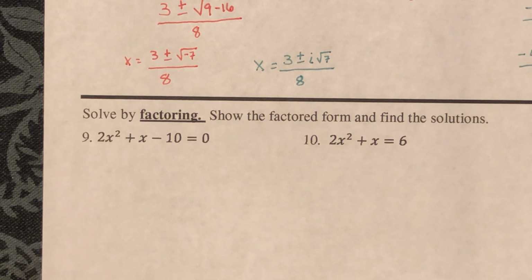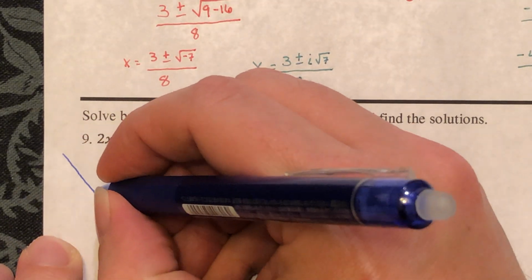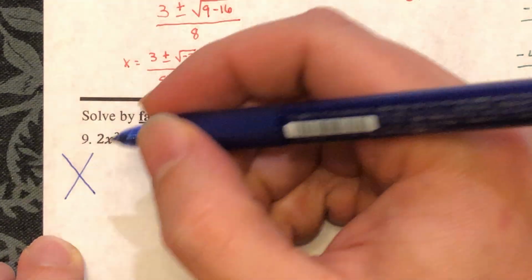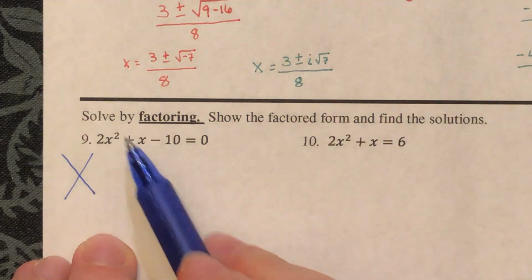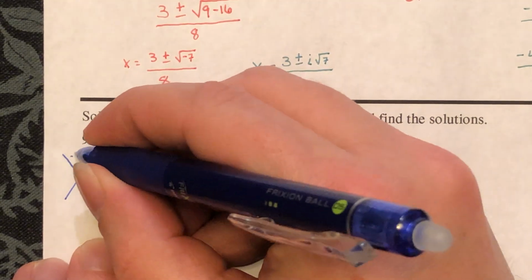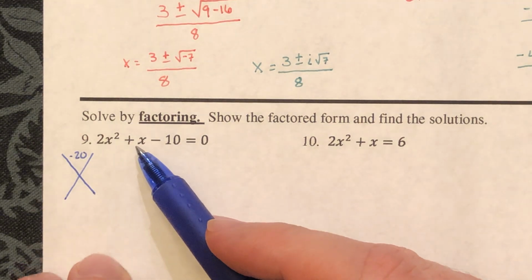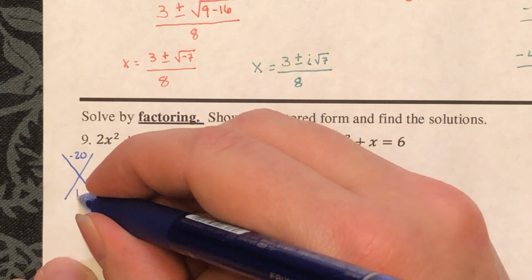For 9, 10, and 11, we want to solve these by factoring. The way we factor this, that is our x factor, where up top we want it to multiply to my a value times my c value. So it needs to multiply to negative 20, but add to be my b value, so it needs to add to 1.